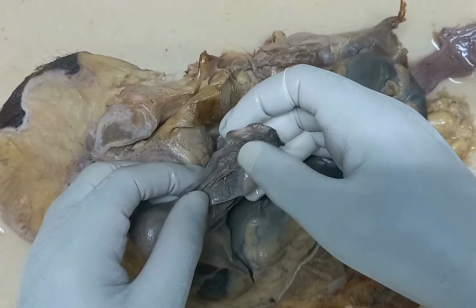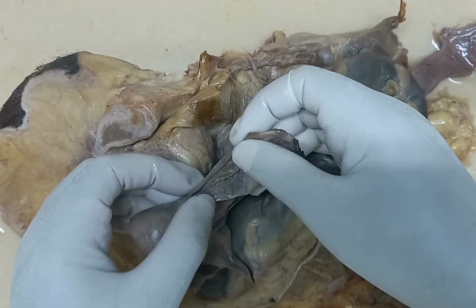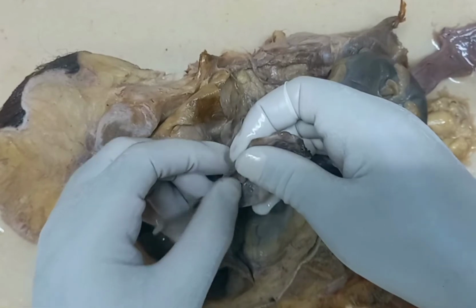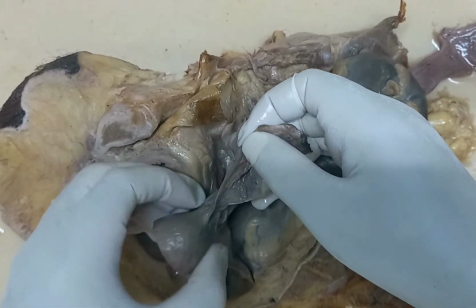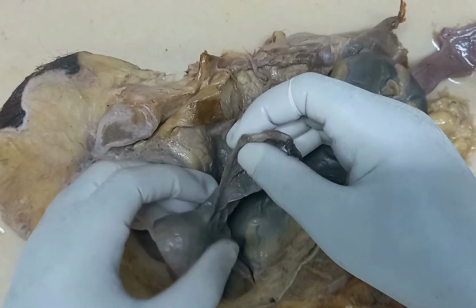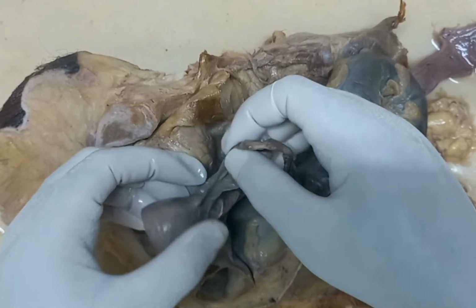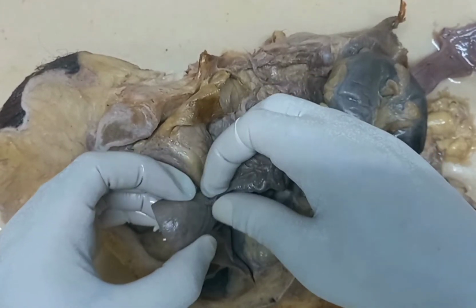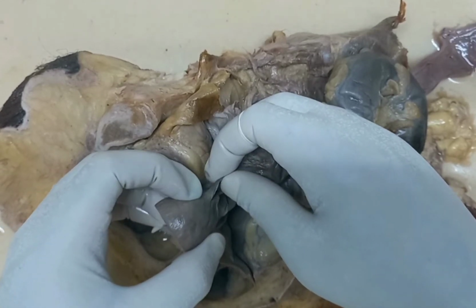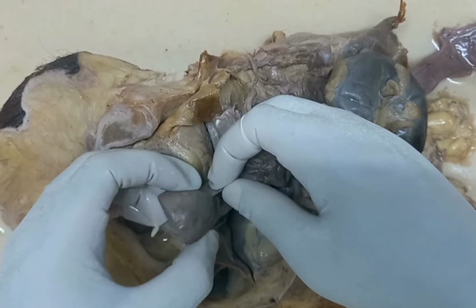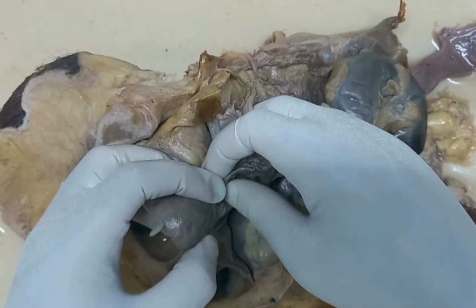The third part, which lies medial to the ampullary part, is the isthmus, and it is about 3 centimeter long, which is the narrowest part, okay, and it is a thick muscular tube, and it lies just lateral to the uterus. Now, the fourth part is the intramural part or the interstitial part, and this is present within the wall of the uterus, okay, and this part opens inside the uterine cavity.